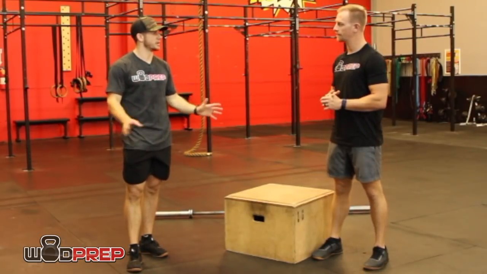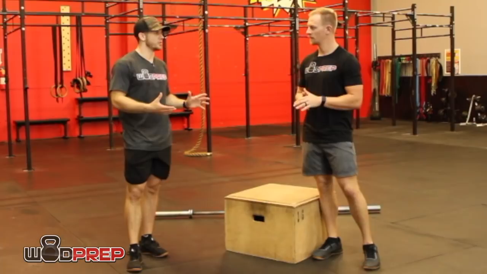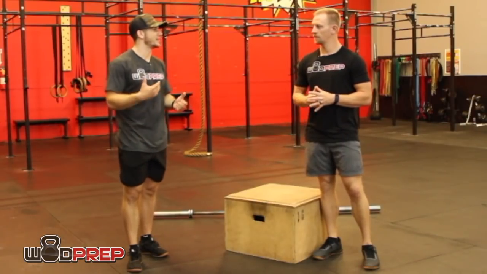I checked all these boxes, like I'm squatting decently. It might be a volume thing, but I really want to keep CrossFitting. How do I get back in the game and eliminate this knee pain?